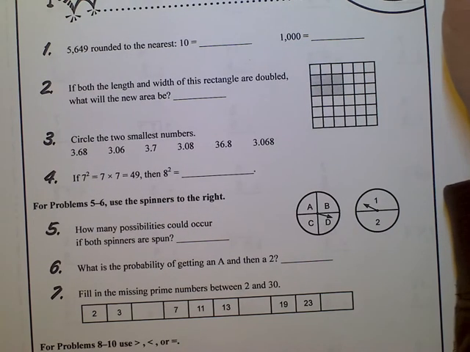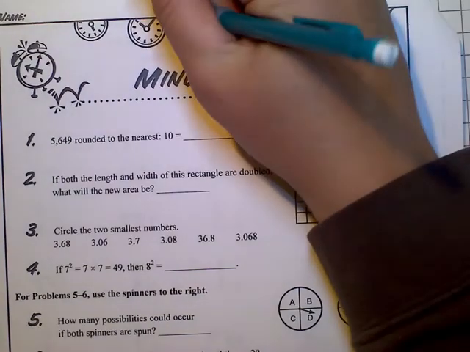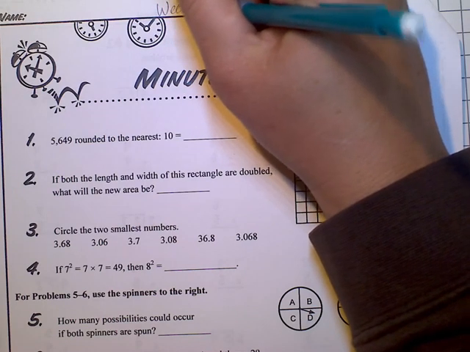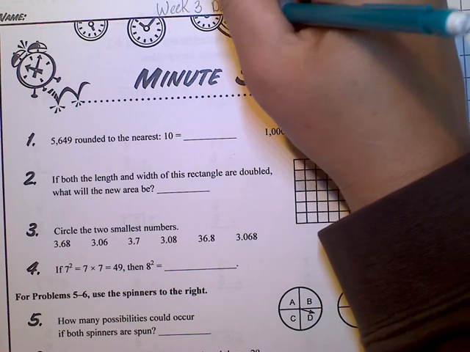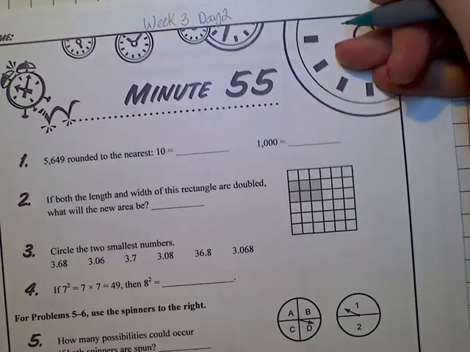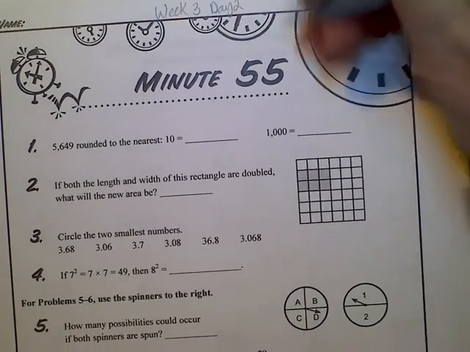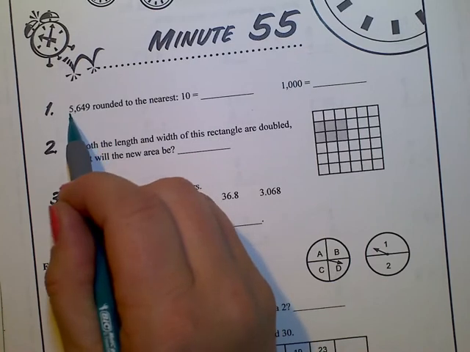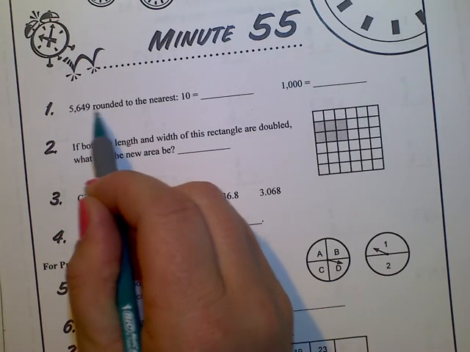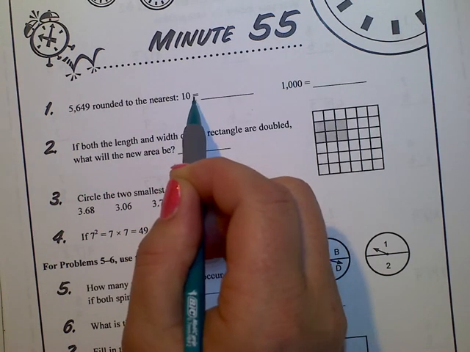All right, so we are in week 3, day 2. And so put that there to remind you. We're at minute 55. Number 1 says 5,649 rounded to the nearest 10 equals.